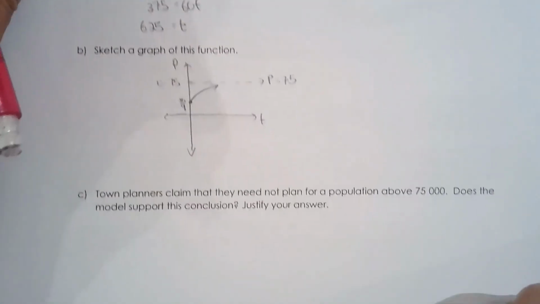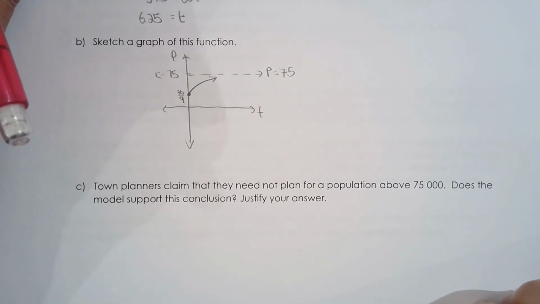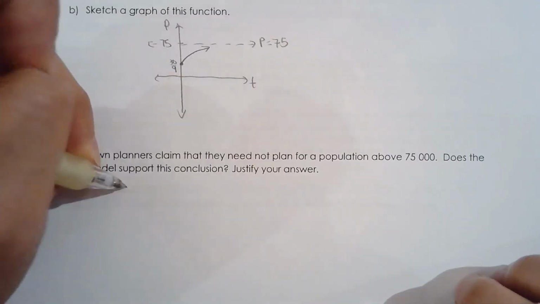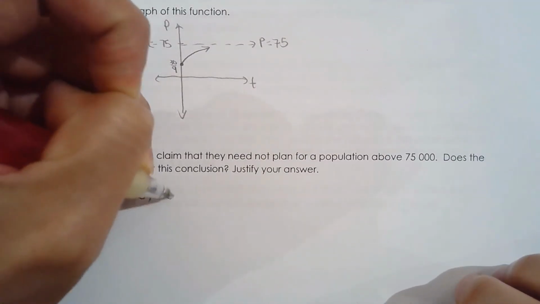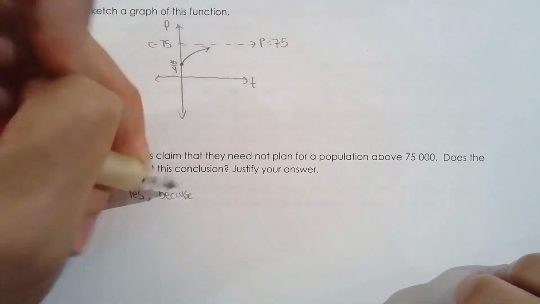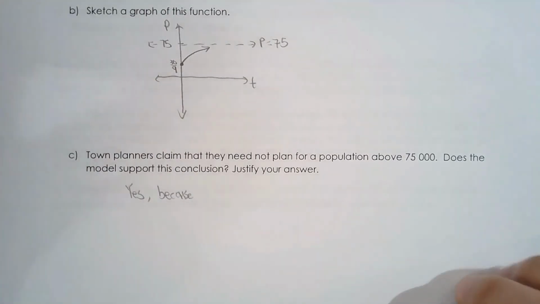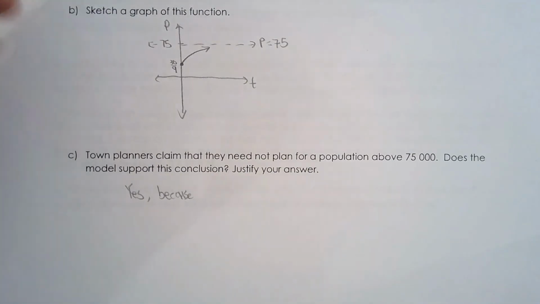Okay. Town planners claim that they need not plan for a population above 75,000. Does the model support this conclusion? And the answer is yes, because you can refer to the graph of p of t.